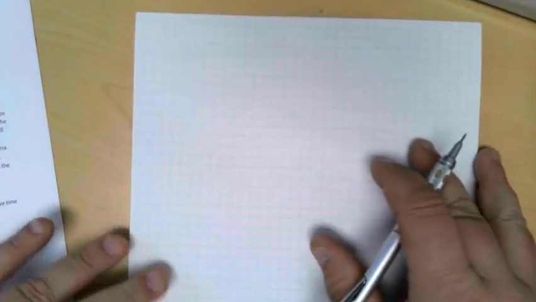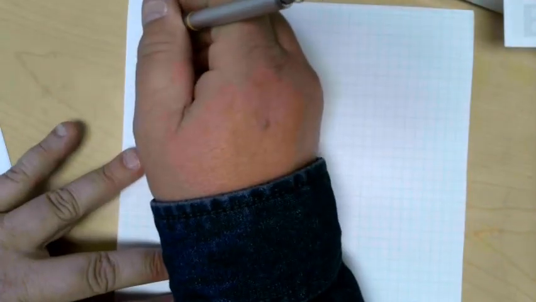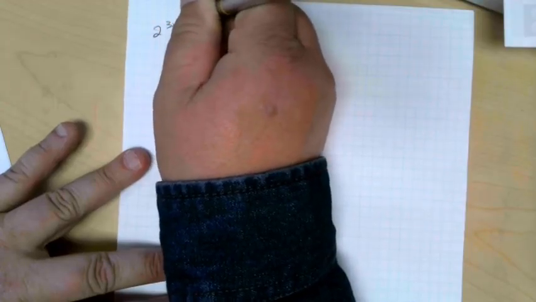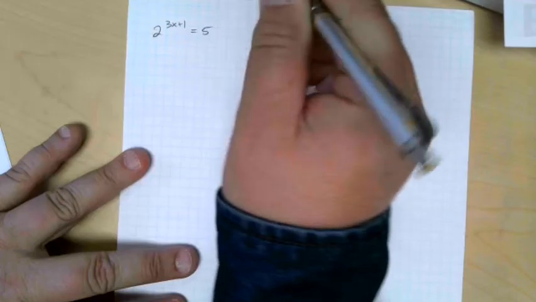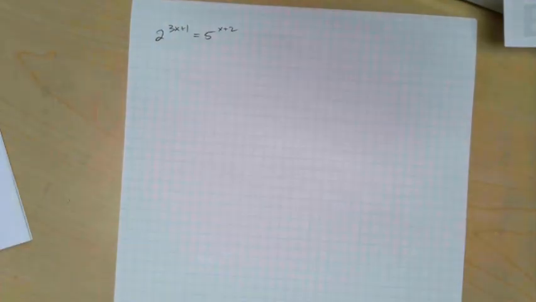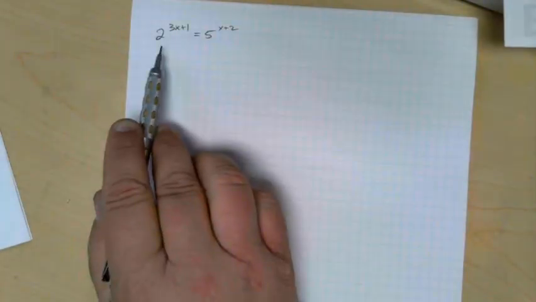So you got to match this up with the angle I write. There we go. Okay, so the next problem, 1D, 2 to the power of 3x plus 1 is equal to 5 to the power of x plus 2. Okay, now I'm going to solve this. Yuck. See how I have two bases?